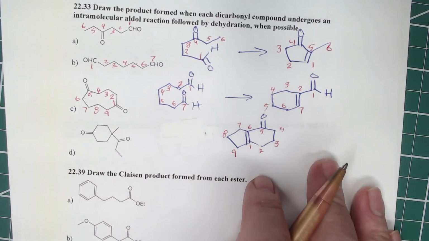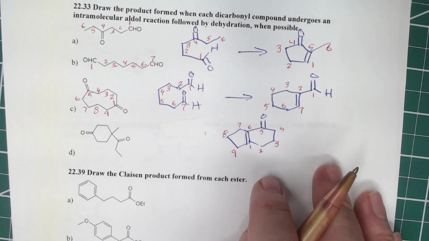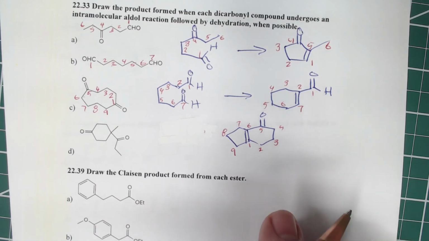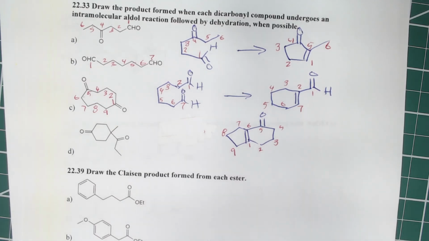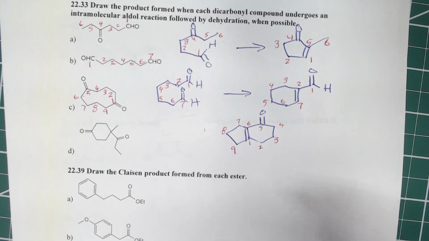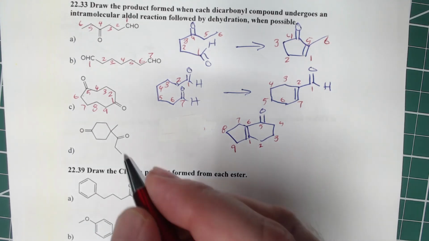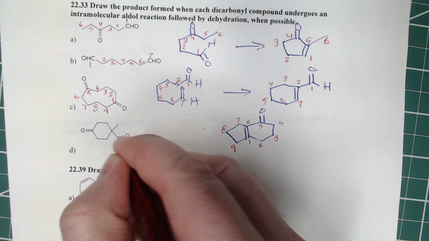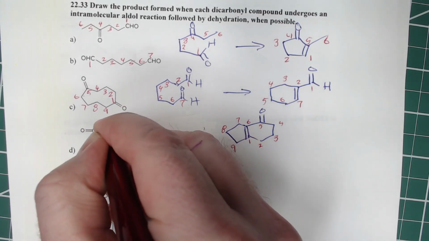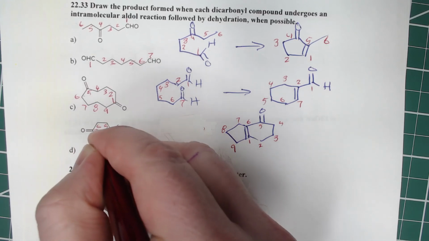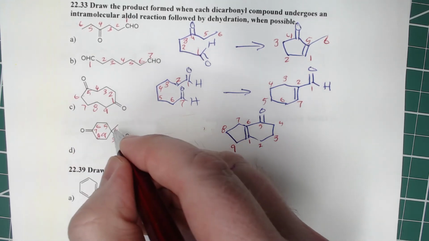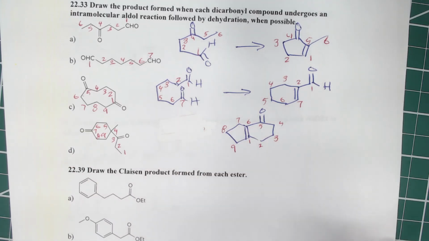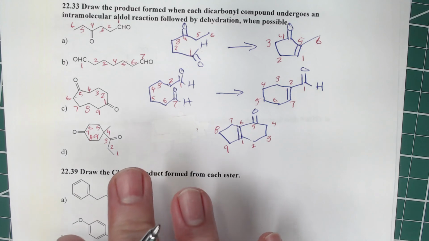All right, this next one is challenging. Again, I'm going to label this. So when I label this, I'm going to kind of arbitrarily do it here. I'll do 1, 2, 3, 4, 5, 6, 7, 8, 9. I did not label this methyl, so there is a methyl on carbon 4, so we'll need to pay attention to that. And I'm going to draw this in 2 different ways.